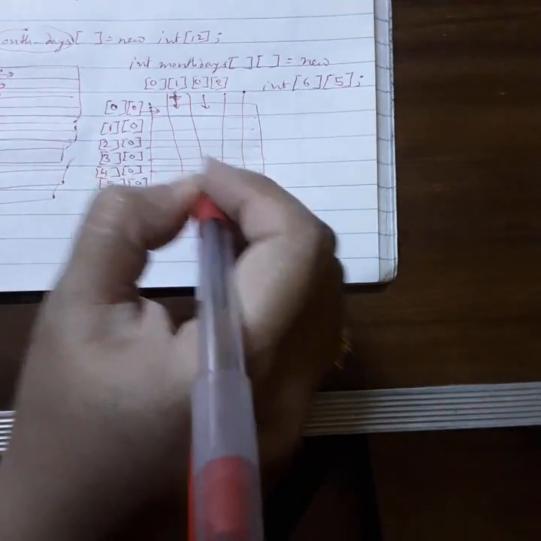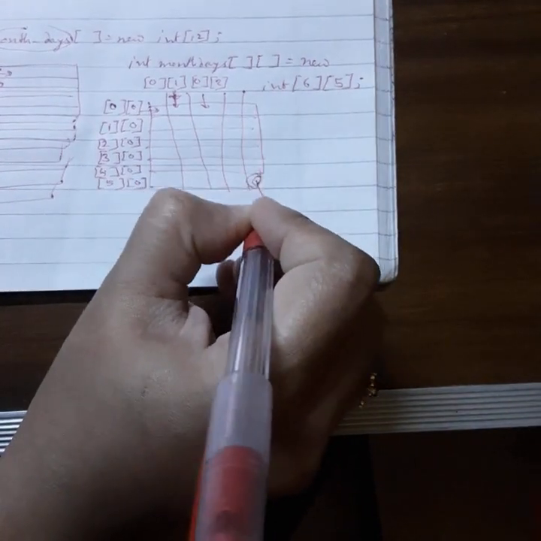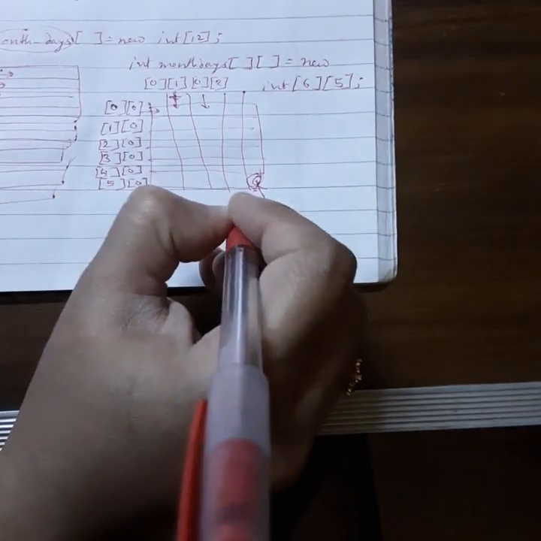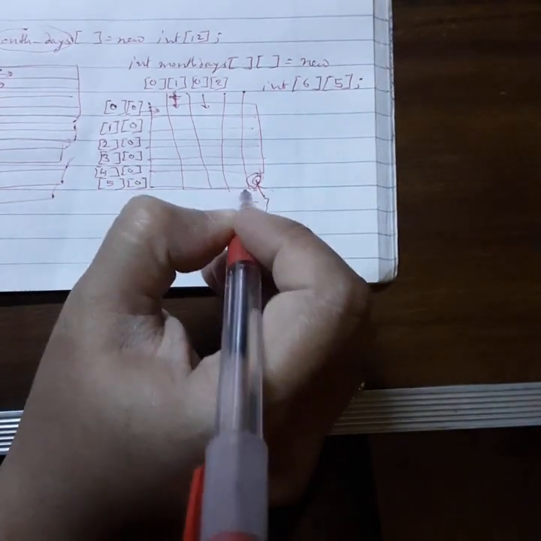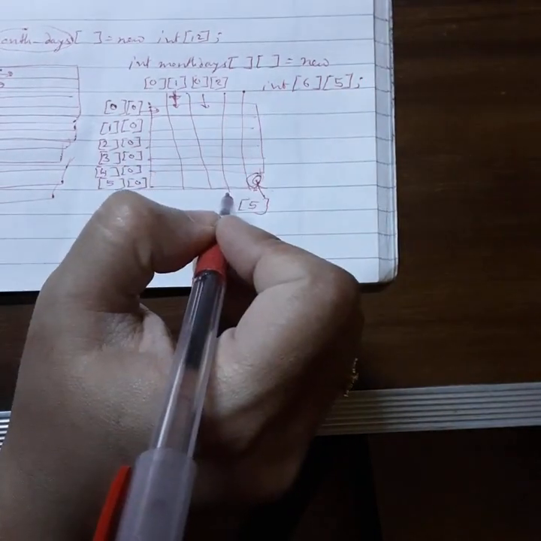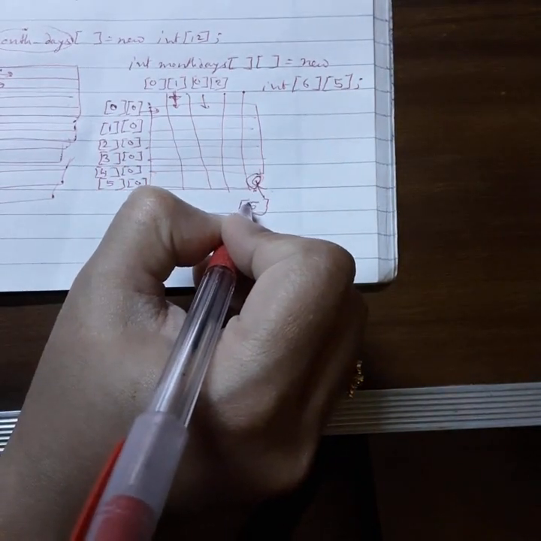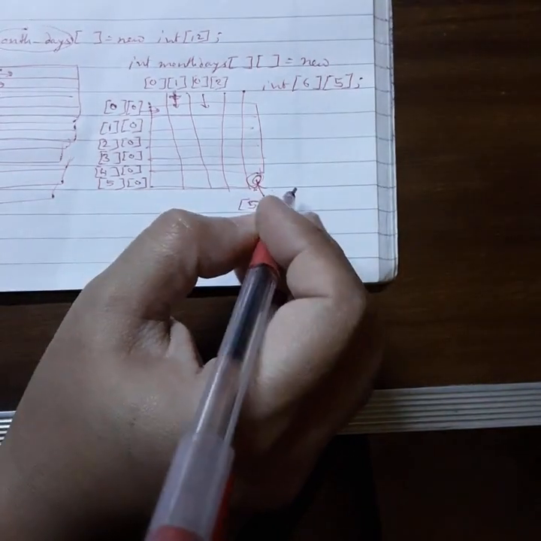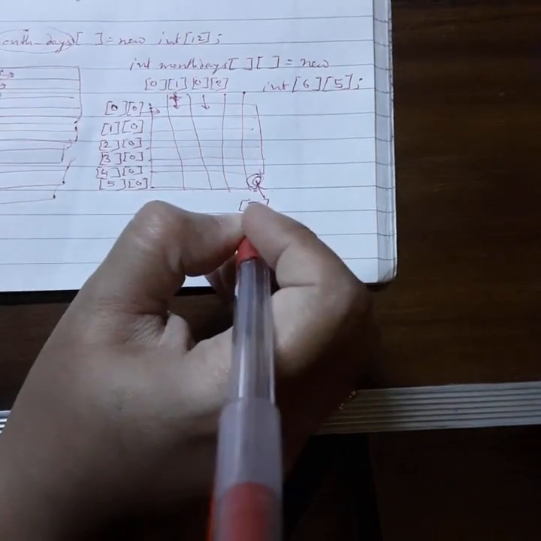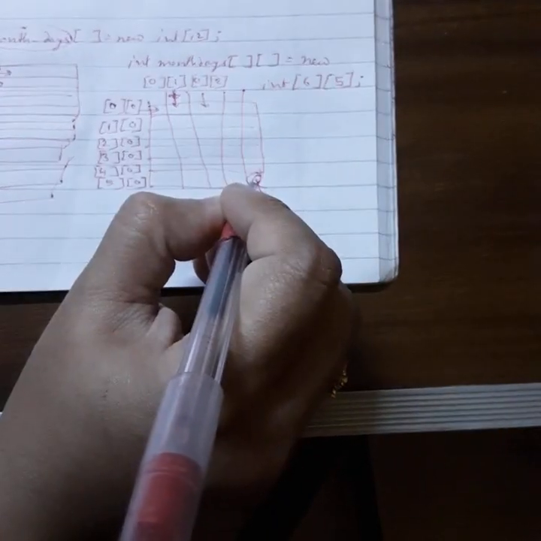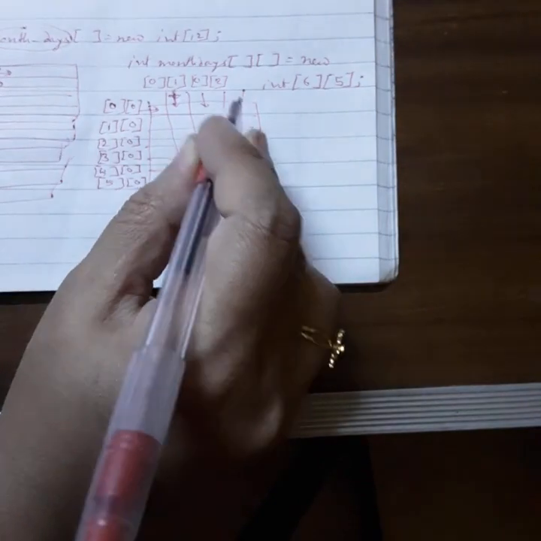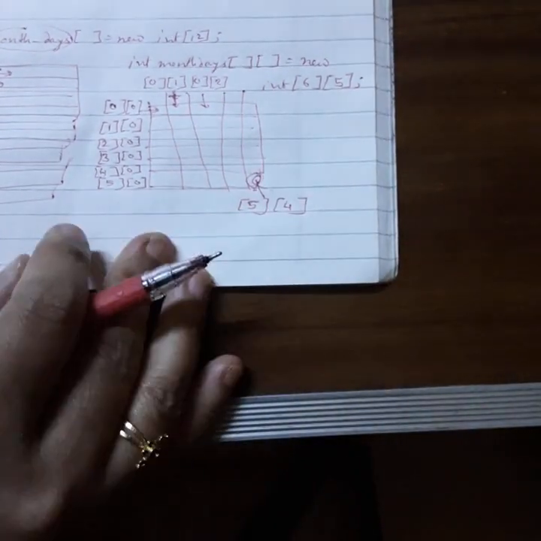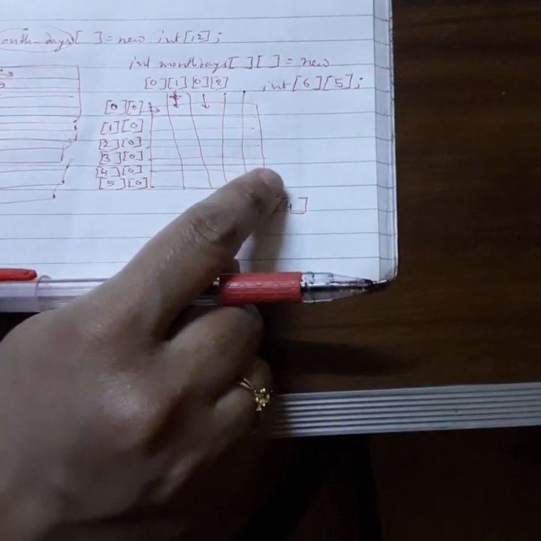This value, what will this be? This will be 5, the sixth row. Yes, sixth row means 5 here. The indexing is one short, since we start from 0. So this is the sixth row and the fifth column, which is 4. This will be the index of the last value here.